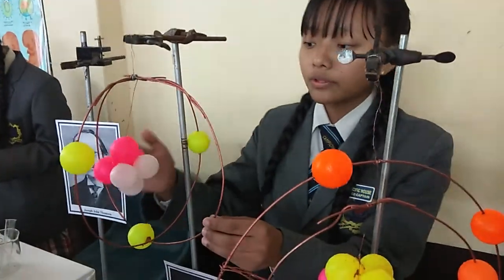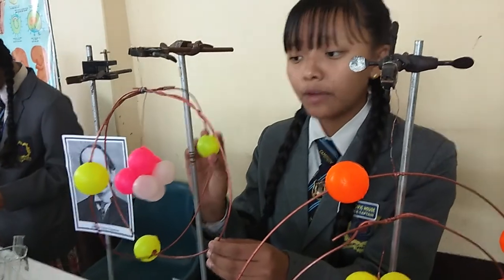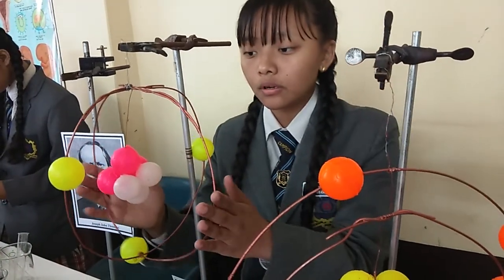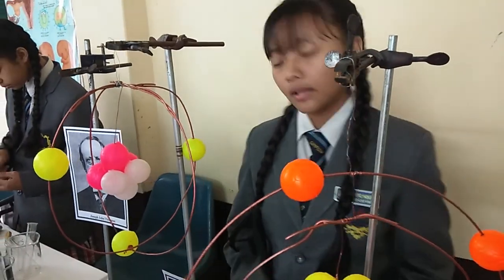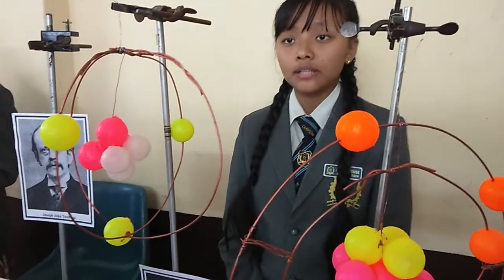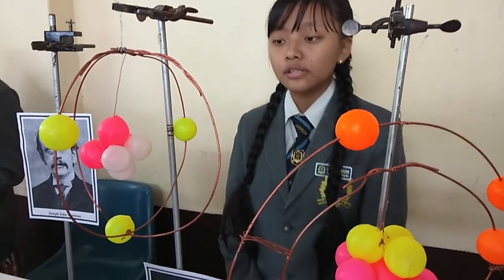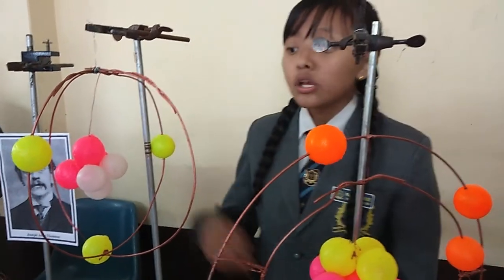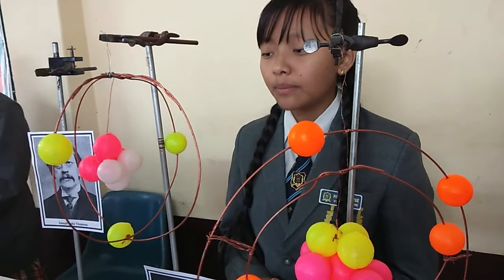They revolve around the nucleus in a circular orbit at a very high speed. But this was also discarded. Due to the electromagnetic theory of physics, it was said that any object that accelerates will lose its energy. So it was said that electrons are not stable in an atom.